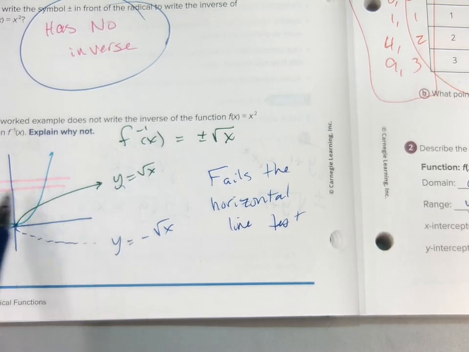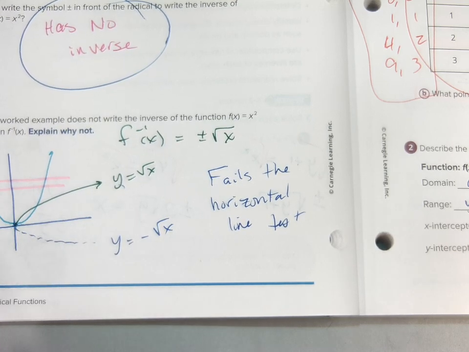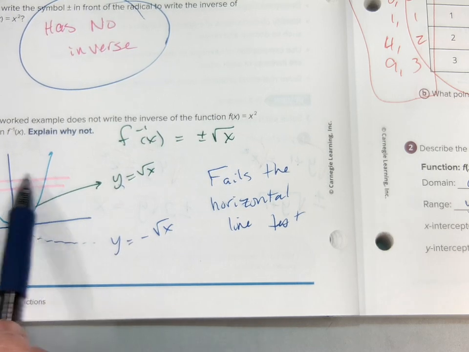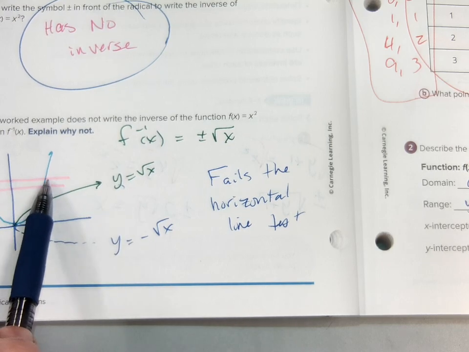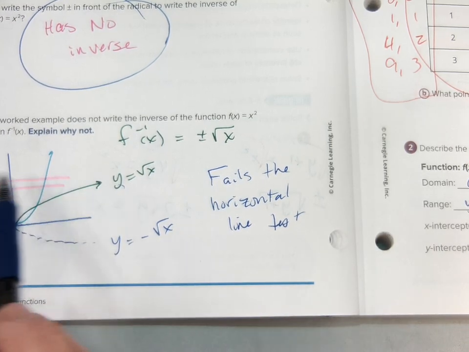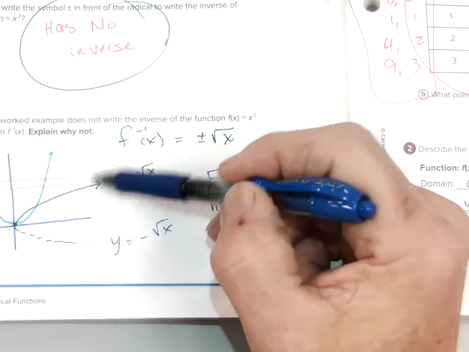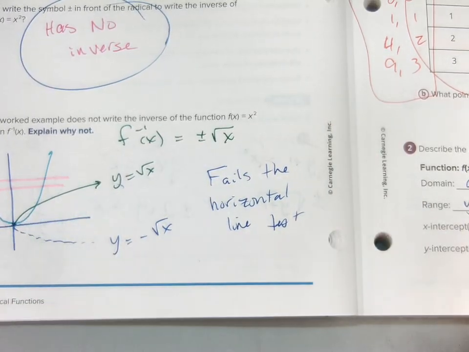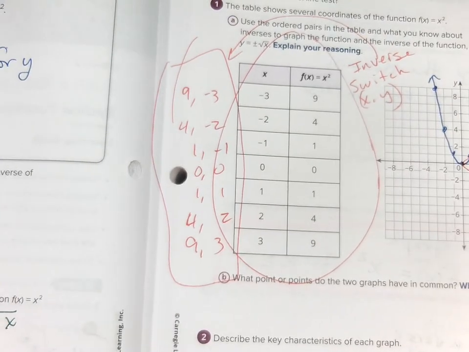If your original graph fails a horizontal line test, meaning a line goes through it and hits it more than once, there's two y values for this x value, so it cannot work. If it fails the horizontal line test, it will fail as an inverse. So this one does not have an inverse.